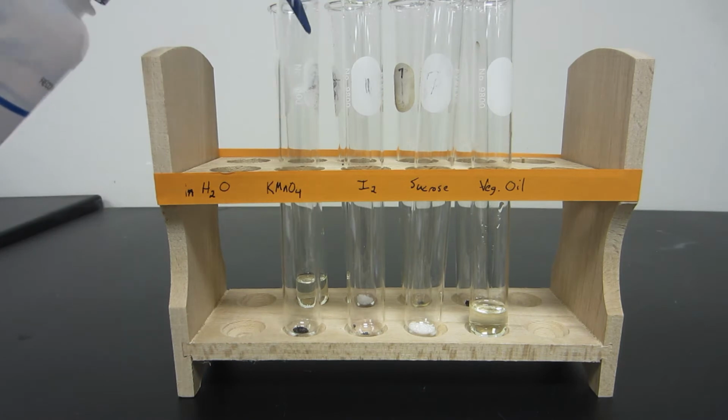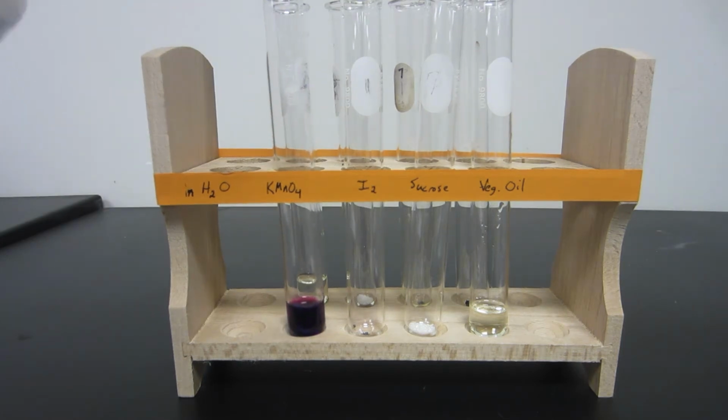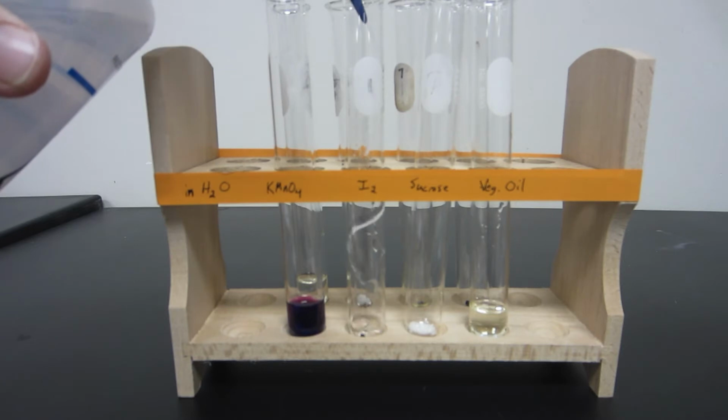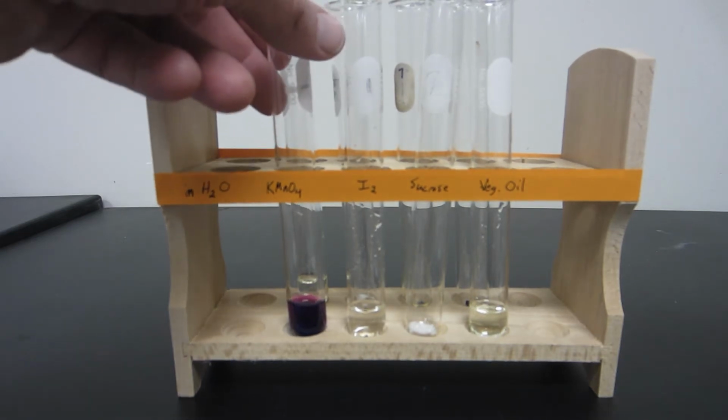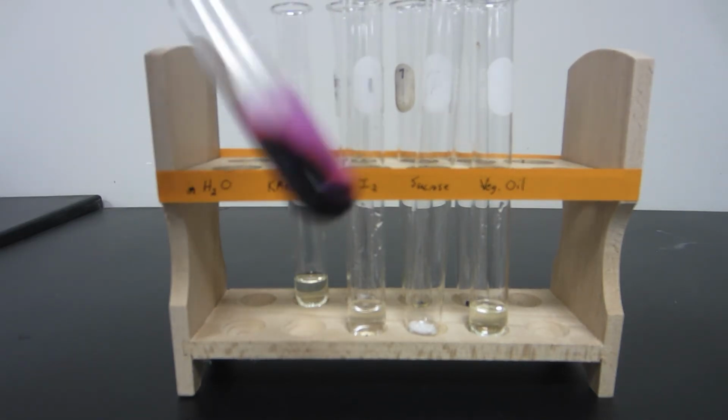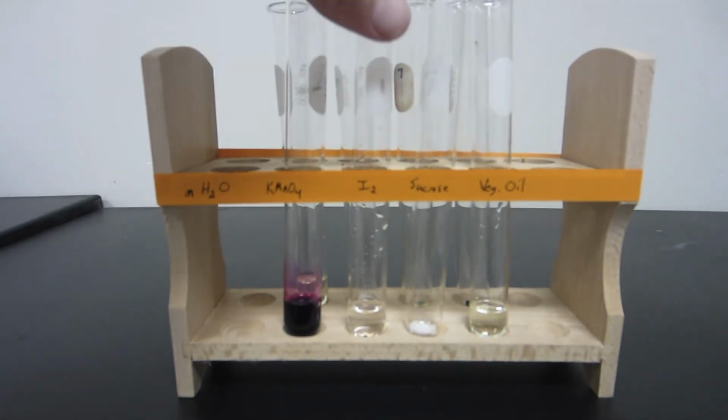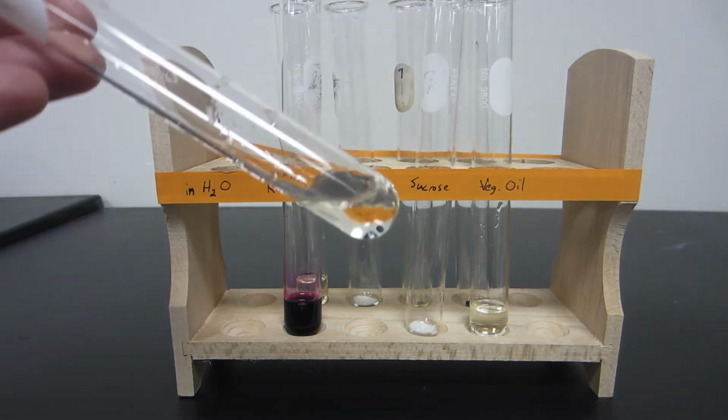Now for this part, I'm just going to squirt some water into each test tube. I think what you're going to be able to see pretty clearly is that the first two, potassium permanganate and iodine, are purple solids. We see the potassium permanganate has clearly dissolved in the water, producing a really pretty purple solution. Iodine, however, is not.